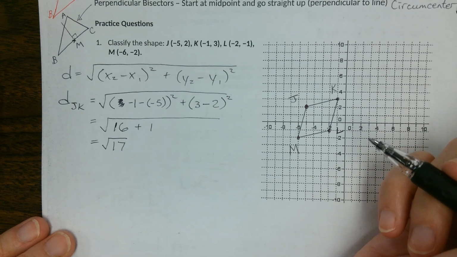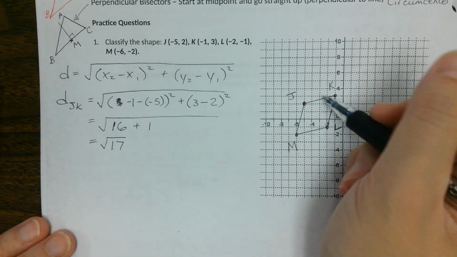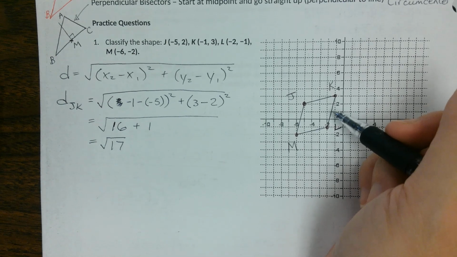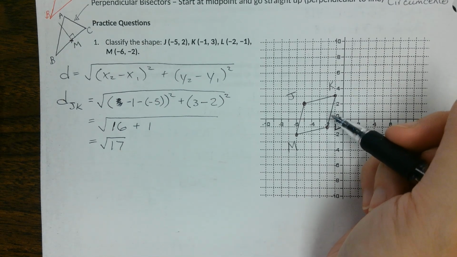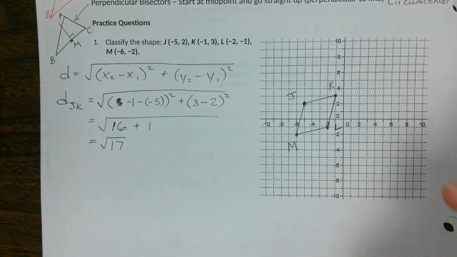Maybe just 2 adjacent. Okay, but if I just do these 2, is it enough to prove that all 4 sides are equal? Is there any way that you can have those 2 equal?